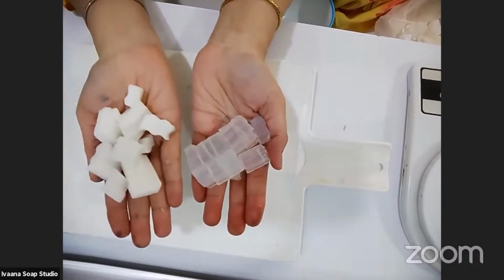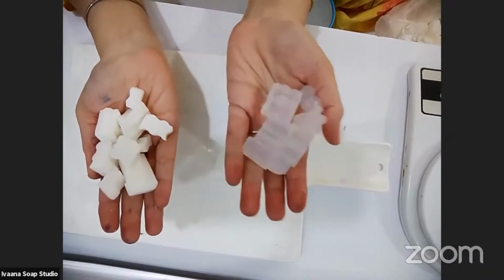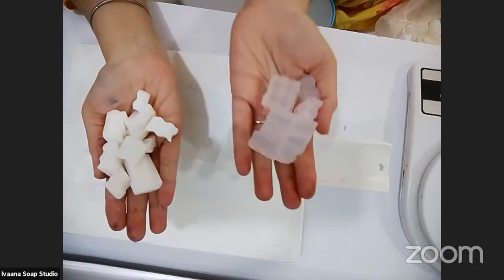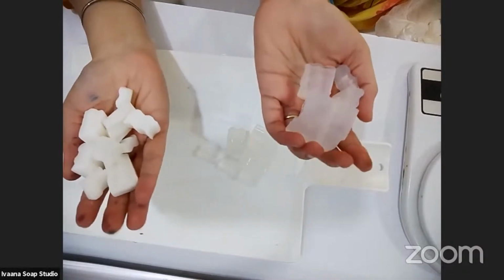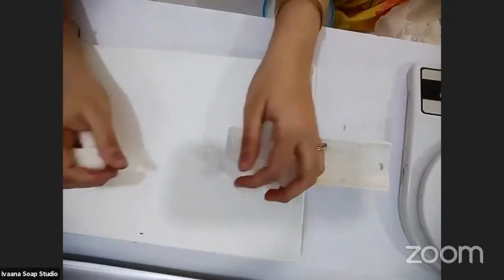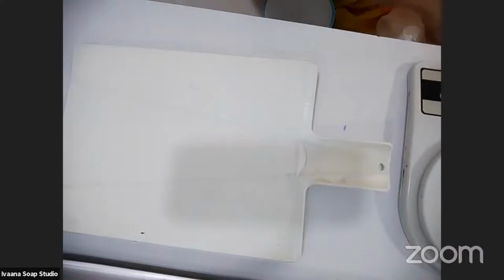So you can see, this is the goat's milk base and this is the glycerine base. Goat's milk base is good for dry skin or normal to dry skin, and glycerine base is good for normal to oily skin. Okay.